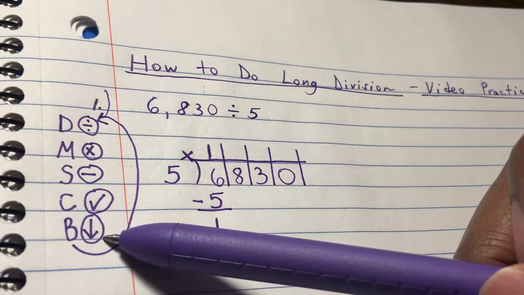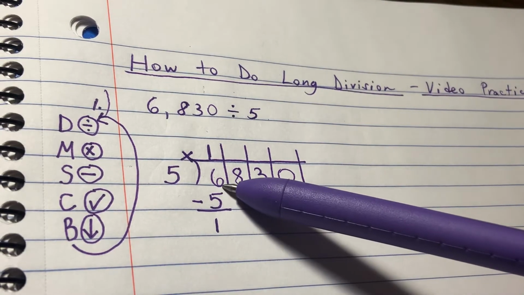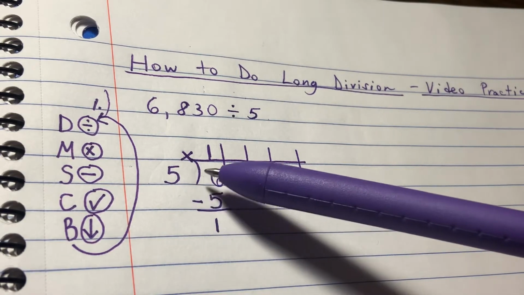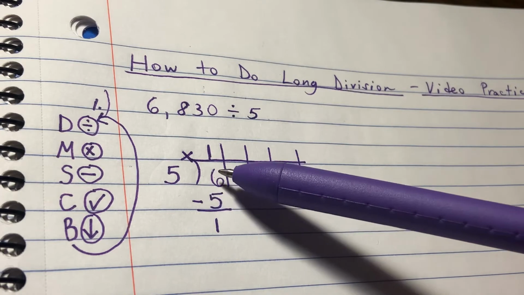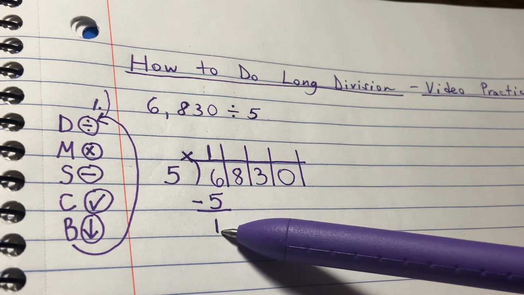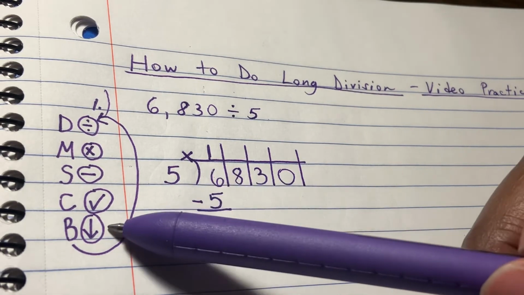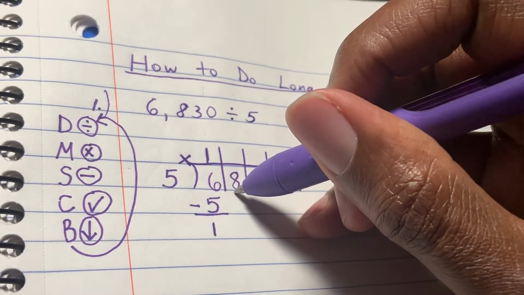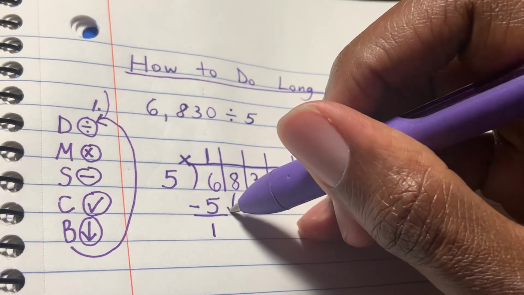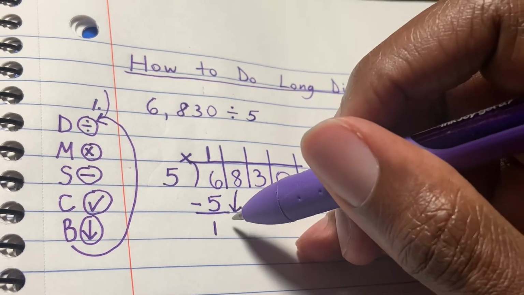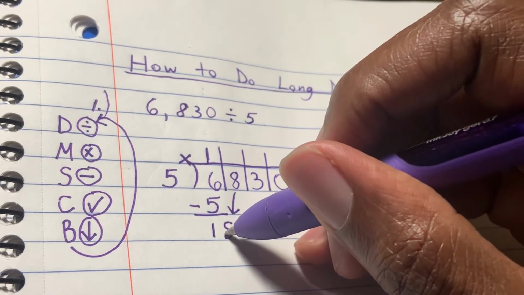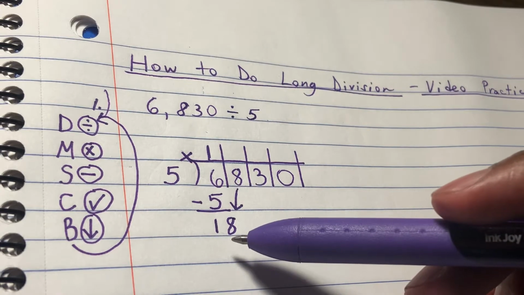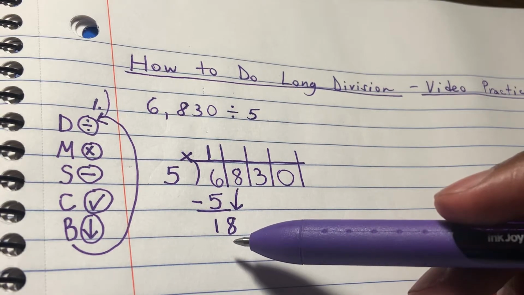After check is what? B, bring down. What do we bring down? We bring down the next number, going from left to right. So we said that 5 goes into 6 once. 1 times 5 is 5. 6 minus 5 is 1. Check. 1 is less than 5. B, bring down. Watch me. Bring the 8 down. I'm going to draw an arrow. Please draw arrows. I like to see arrows. And the 8 will go next to the 1 to form the number 18. That's how this works. Okay, very simple, ladies and gentlemen, very simple.